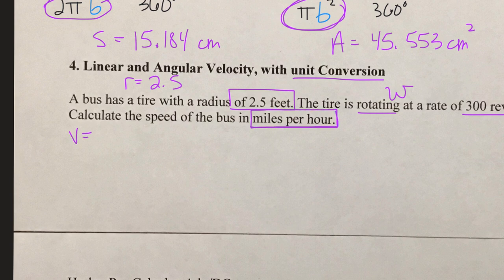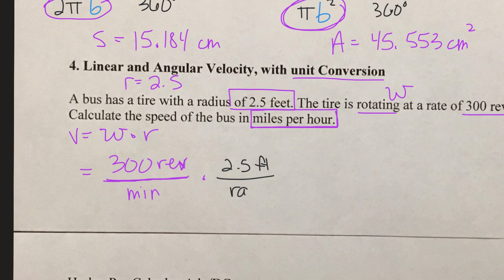So we have the formula velocity, or linear velocity, linear speed equals angular speed times the radius. So we know that omega was 300 revolutions every minute. So the rev goes on top, and then we make a division line and put minutes on bottom. Revolutions per means divide, so revolutions over minutes. Times our radius of 2.5 feet per radian angle on your circle. So this is how we do the radius. Always feet or units per radian, because we need to have a fraction for everything.